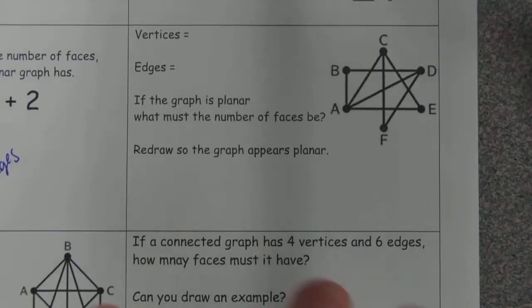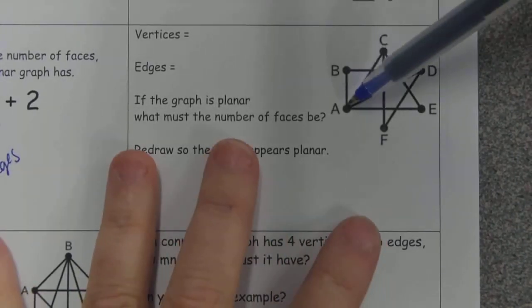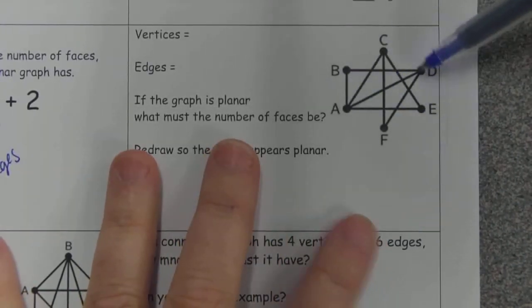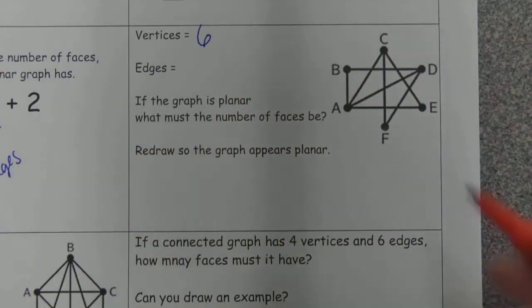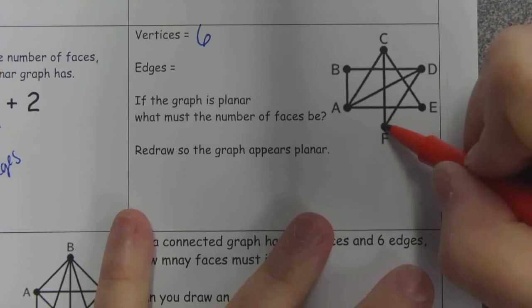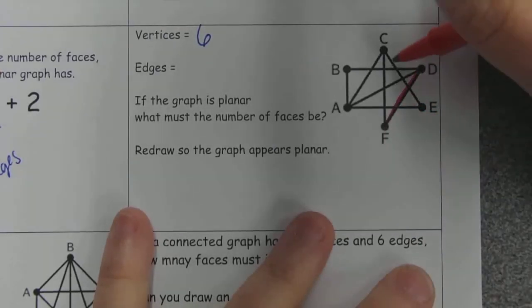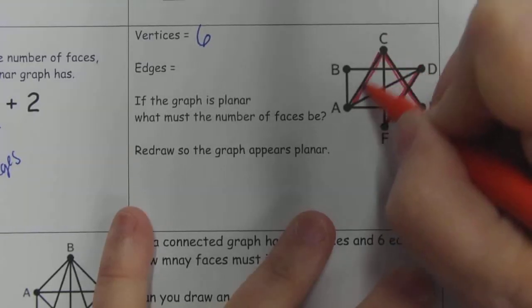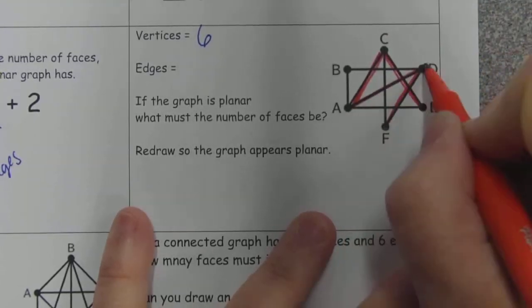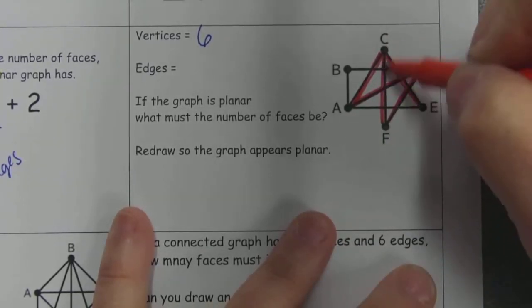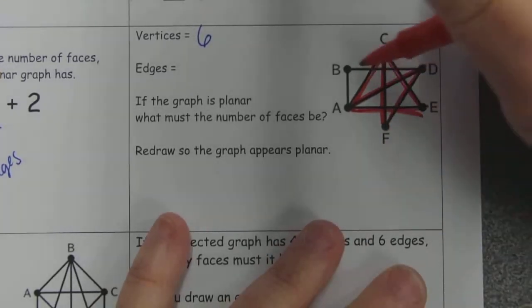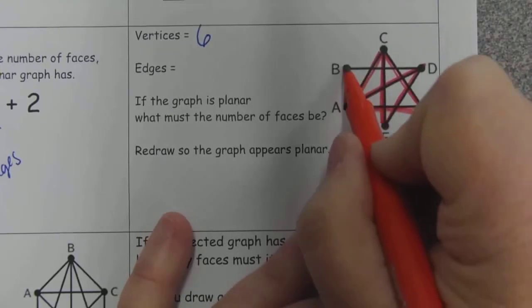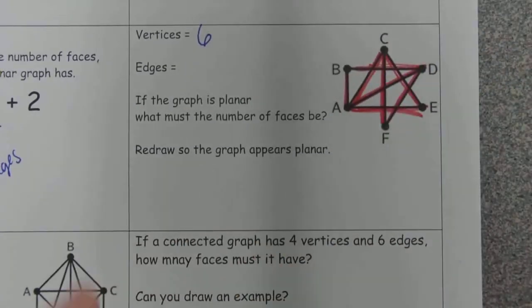So on this example though, vertices, we have 1, 2, 3, 4, 5, 6, so 6 vertices. On the edges, I'm going to highlight them. So 1, 2, 3, 4, 5, 6, 7, 8.